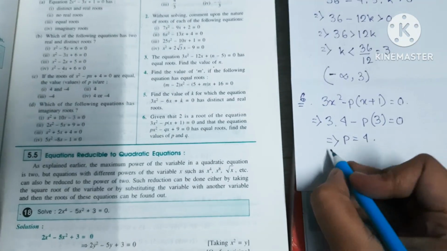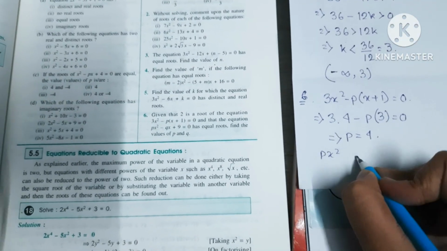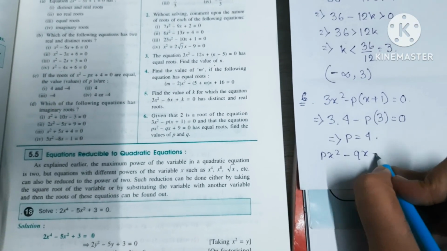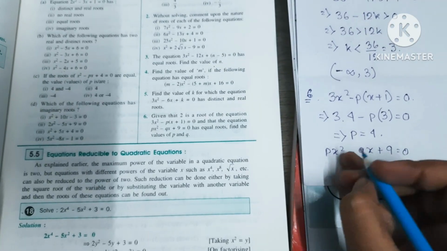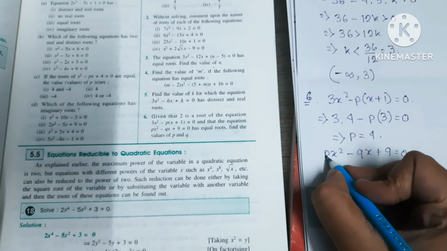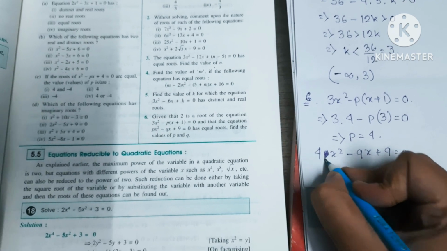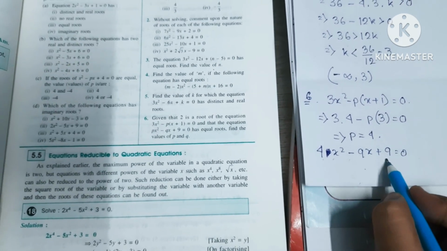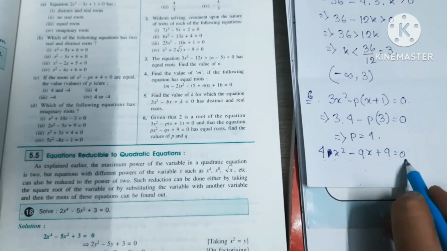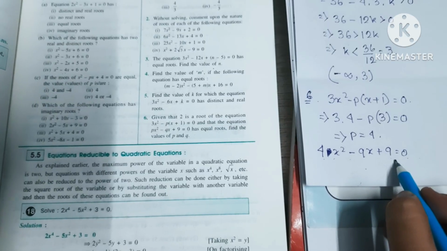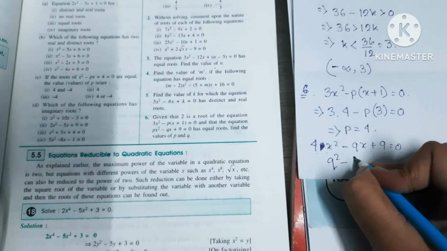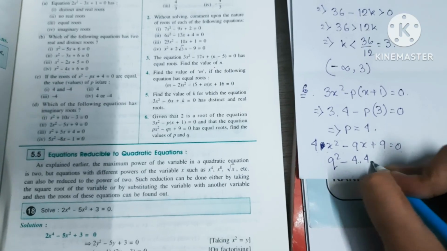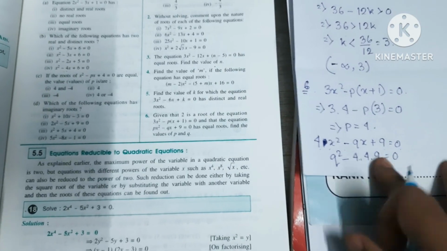Now see, here it is given that px square minus qx plus 9 equal to 0, it has equal roots. Now you can write 4 at the place of p. So 4x square minus qx plus 9 equal to 0, and this equation has equal roots. That means q square minus 4 into 9 equal to 0, right?